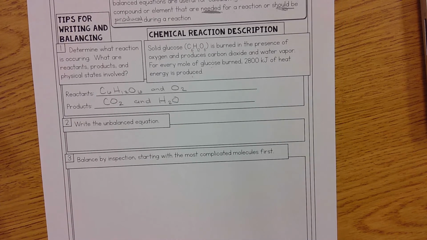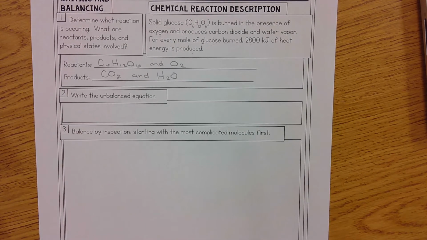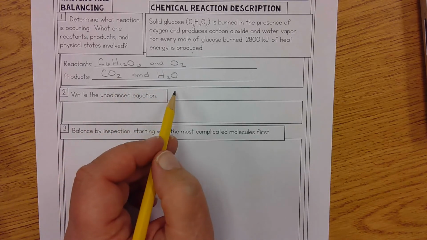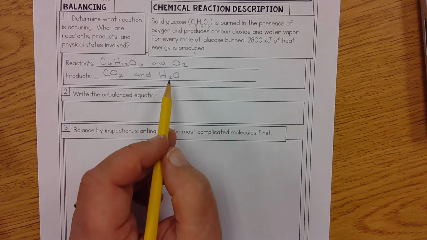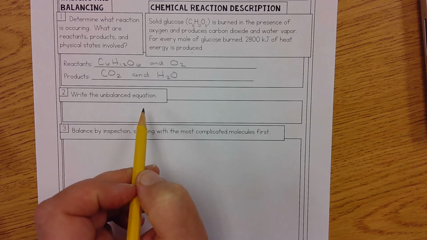So now we've figured out what's happening. Step number 2 is we write out the unbalanced equation. So we don't worry about anything like how much glucose, how much water. We don't worry about that just yet. We're just getting the ingredients and the products written down, right?